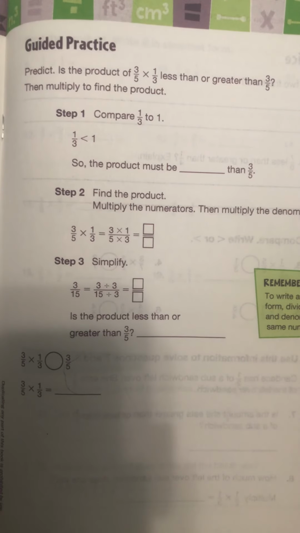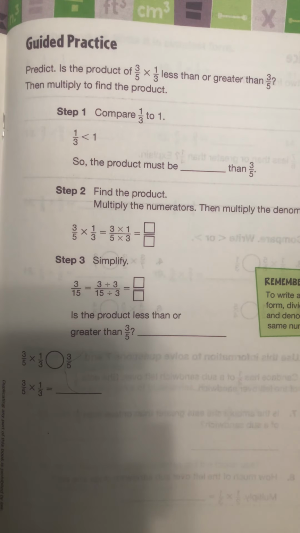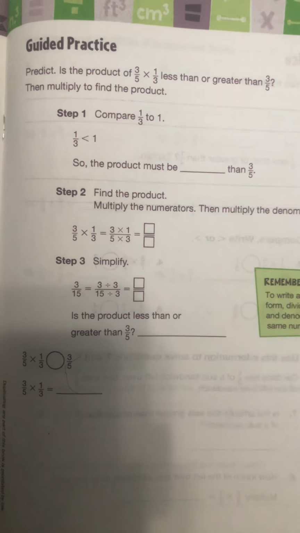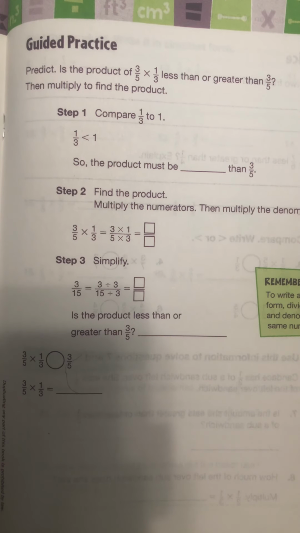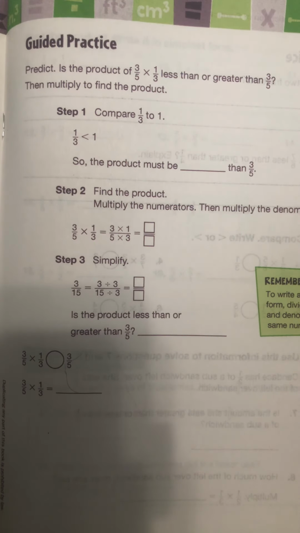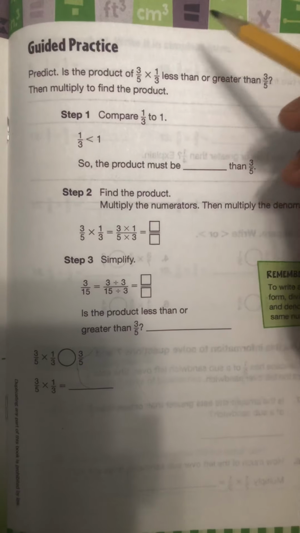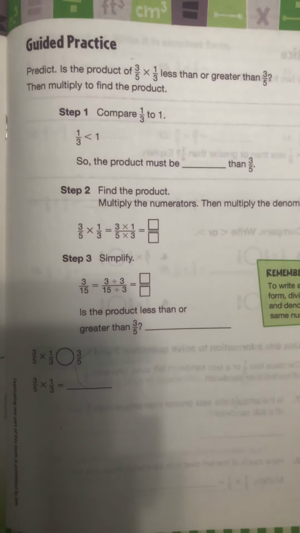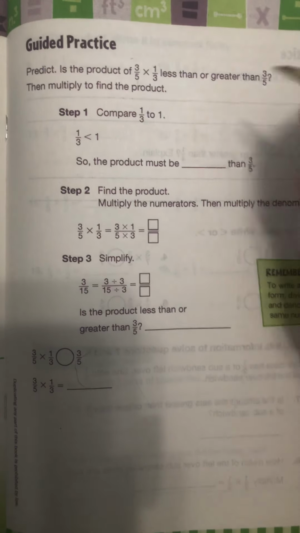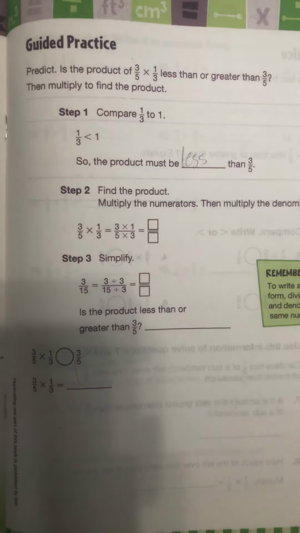Storm. All right, so let's go ahead and look at where we're picking up on page 21, still on lesson 5. Predict: is the product of 3/5 times 1/3 less than or greater than 3/5? Multiply to find the product. So you're seeing, okay, is the product going to be bigger or smaller than 3/5? Well, I'm multiplying by 1/3, which is less than 1. So that means the product must be less than 3/5.